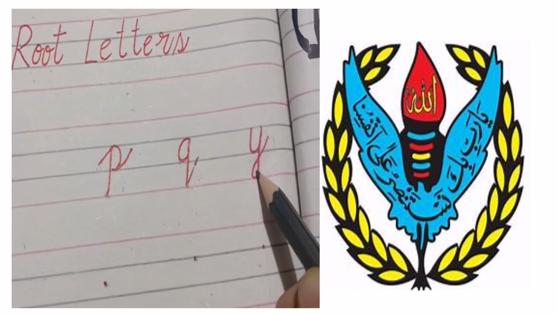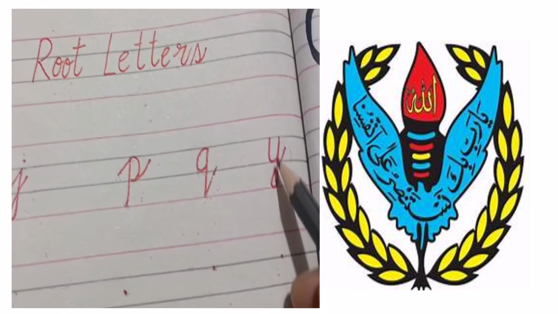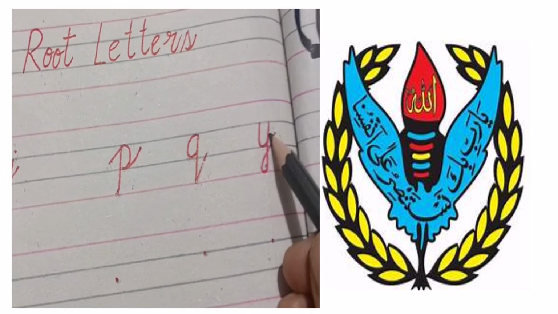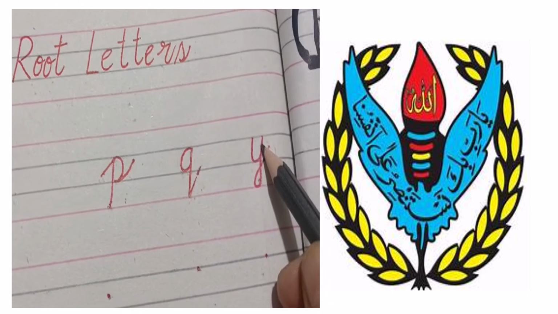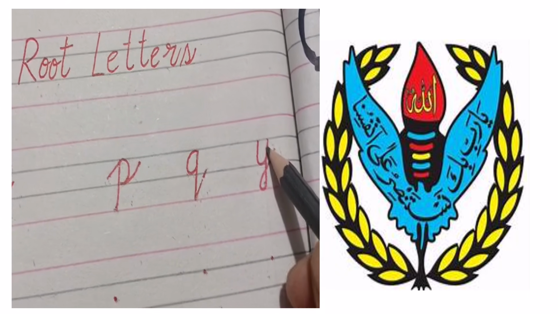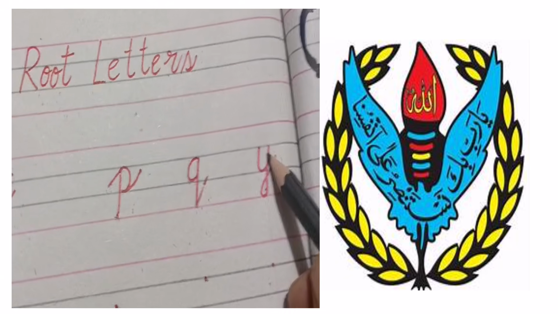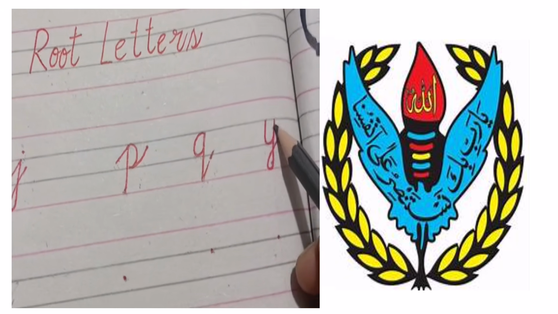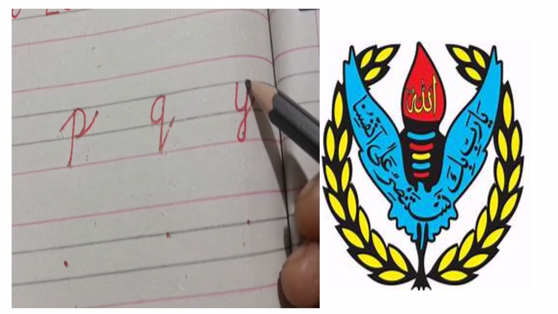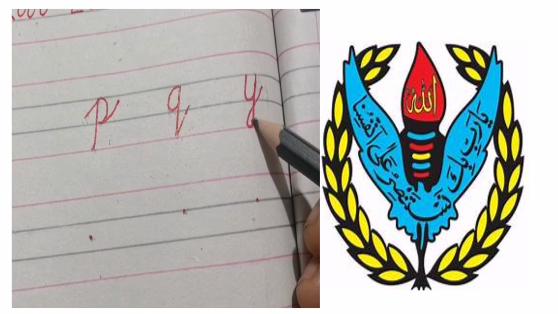The next and the last letter is Y. Starts from the grass line. Make a shape like U, like this, okay? In the grass line, make a shape like U. Make a slanting line and touch the root.